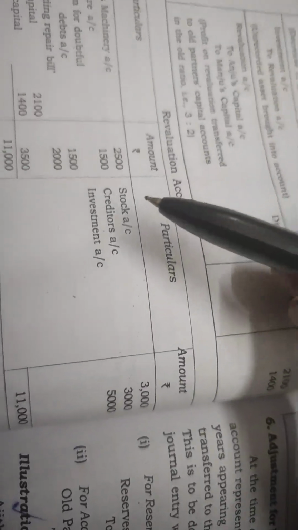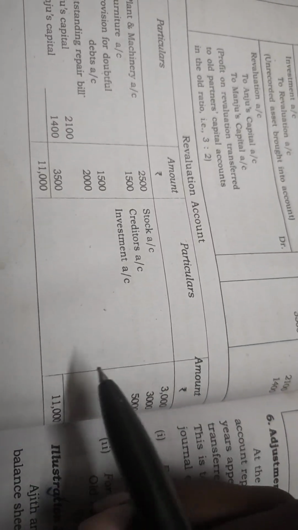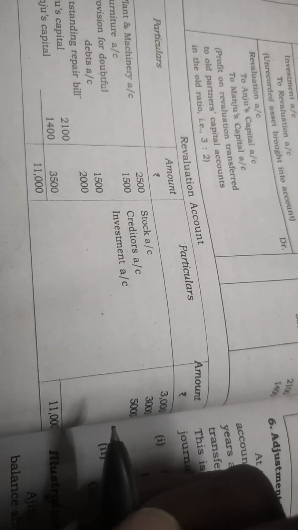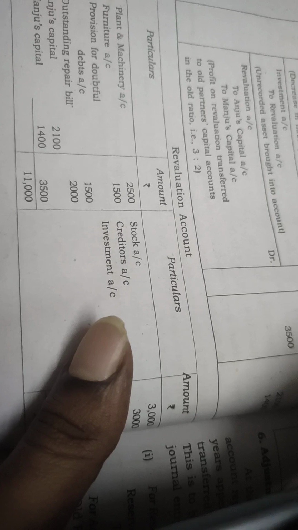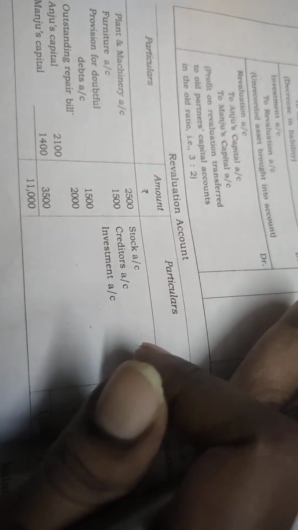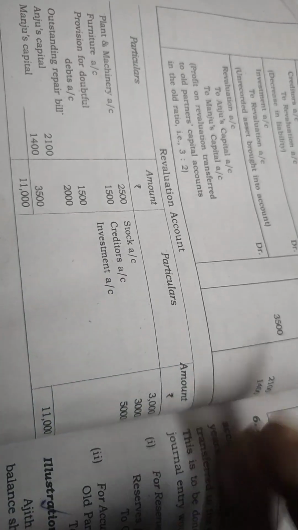Then the debit items will be shown on the credit side. That will be stock, creditors, investment. So by totaling it, we have found that the credit side is more. So credit side minus debit side will be the profit. So here a profit is made on the admission of the partner. The credit side minus debit side, the total amount will be 3,500.